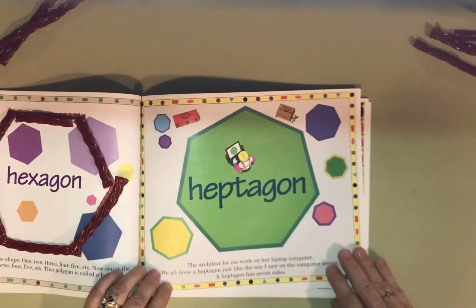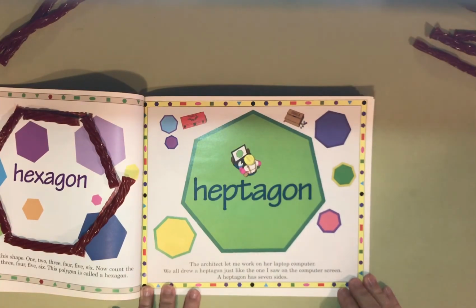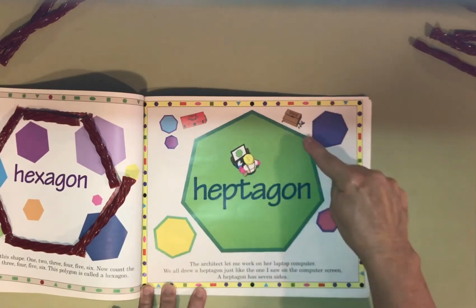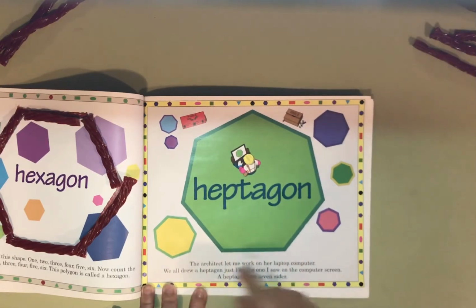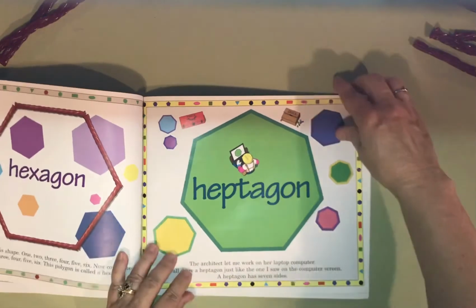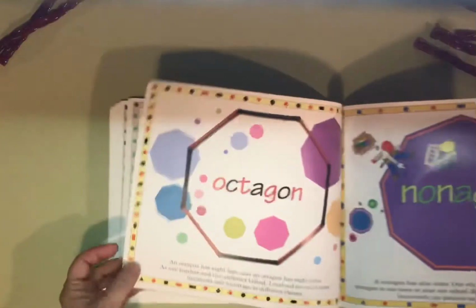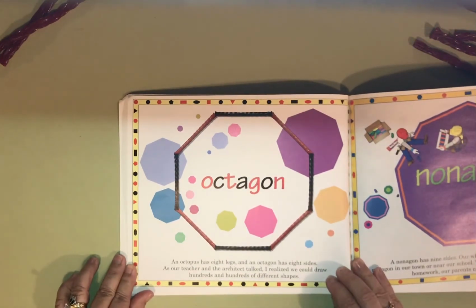The architect let me work on her laptop computer. We all drew a heptagon, just like the one I saw on the computer screen. A heptagon has 7 sides. 1, 2, 3, 4, 5, 6, 7. An octopus has 8 legs and an octagon has 8 sides.